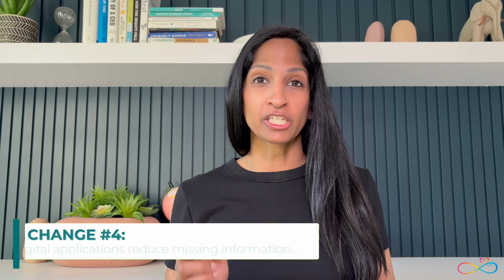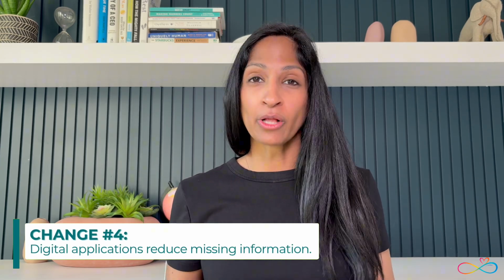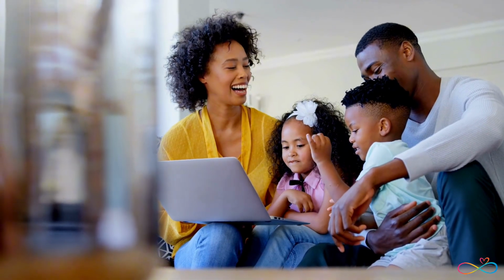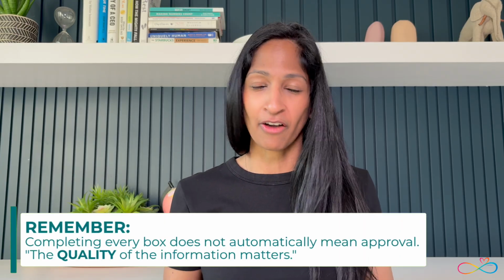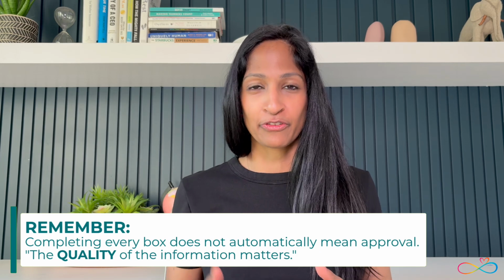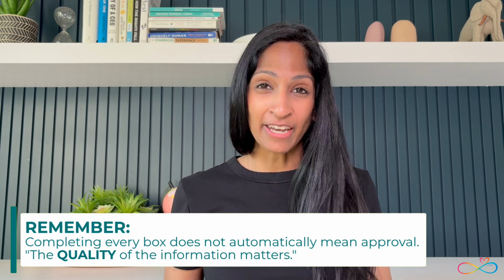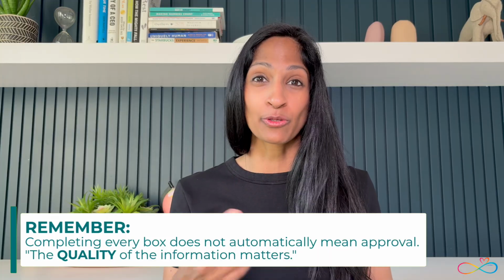The fourth change is designed to help make the application process smoother. The digital application helps guide families through the application process and ensures that no critical information is missing. So it doesn't mean that because you tick off every box that you're automatically going to be approved for the DTC. What matters is the quality of the information provided. And so that leads us to change number 5.